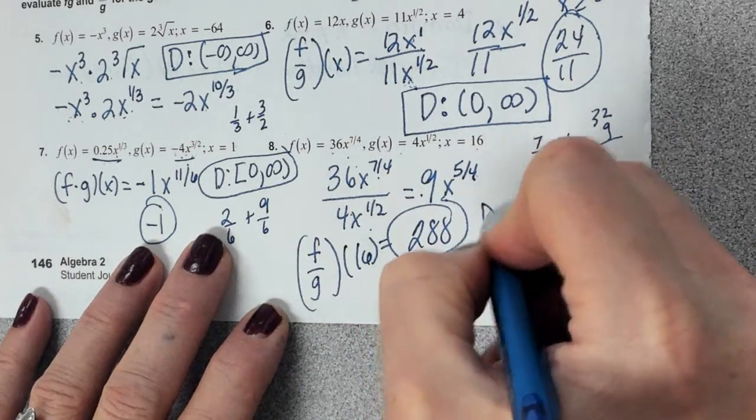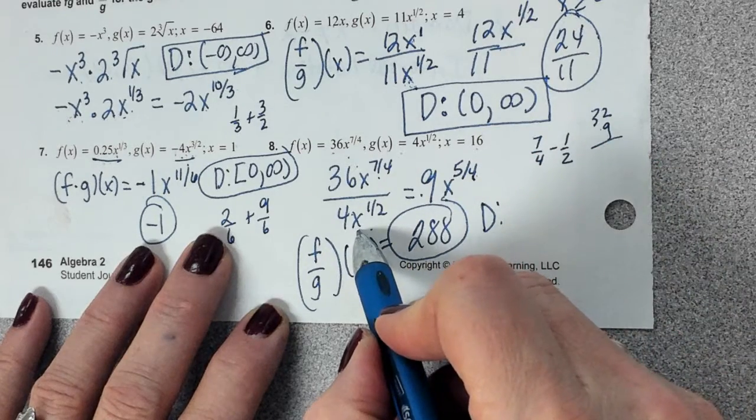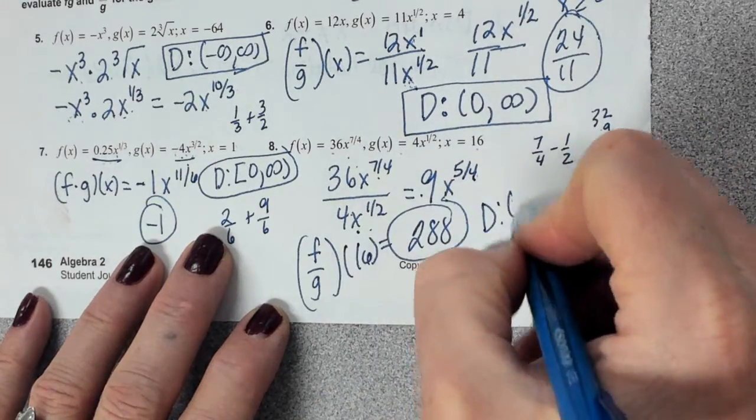And our domain here is going to be, can we use the 0 or not use the 0? Nope. So it's going to be 0 to infinity.